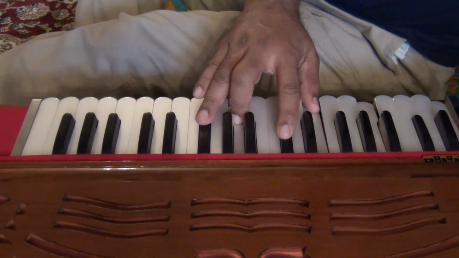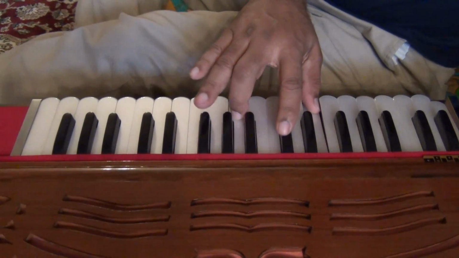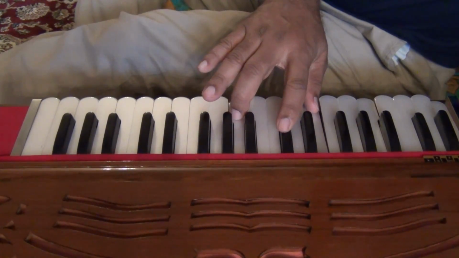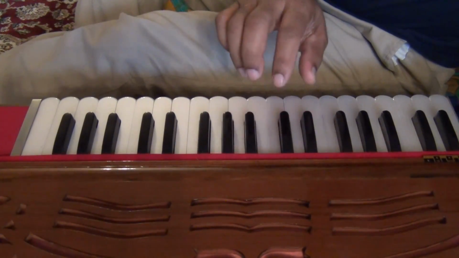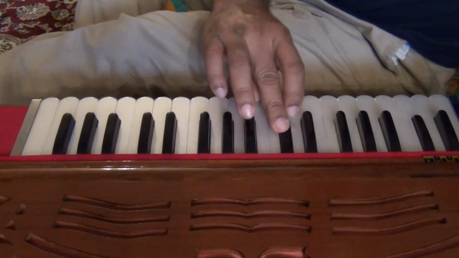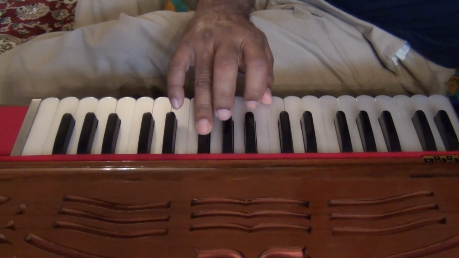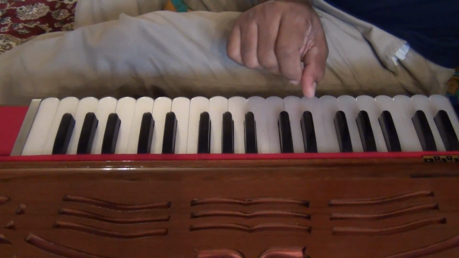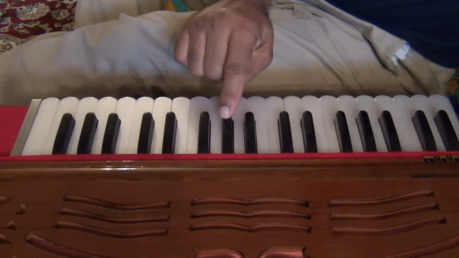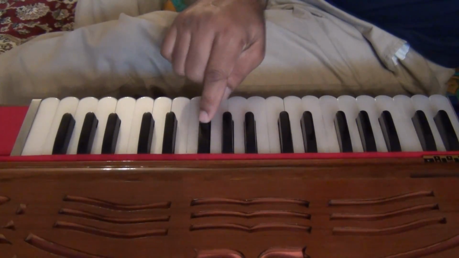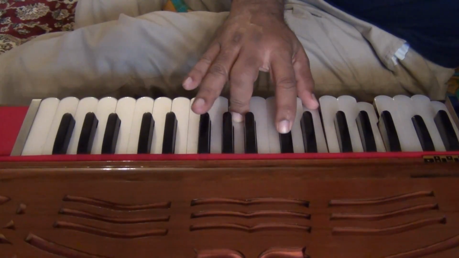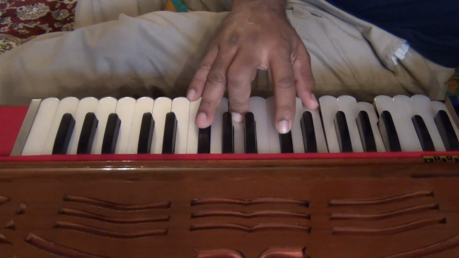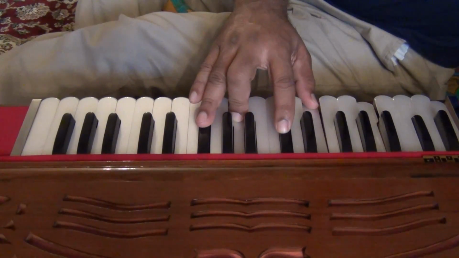Now maybe I need to recap here. The minor scale, in this case C minor, you would notice 1, 2, 3, 4, 5, 6, 7. So it's still the 7th note. We are taking the minor chord and adding the 7th note on that scale to it. And that would be your minor 7.